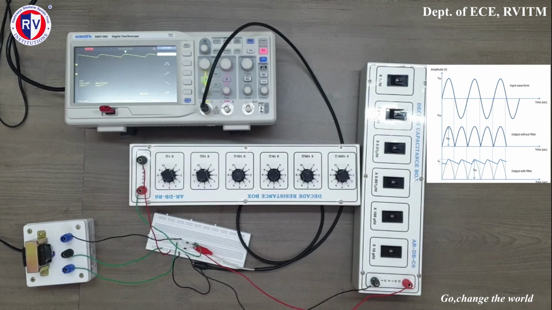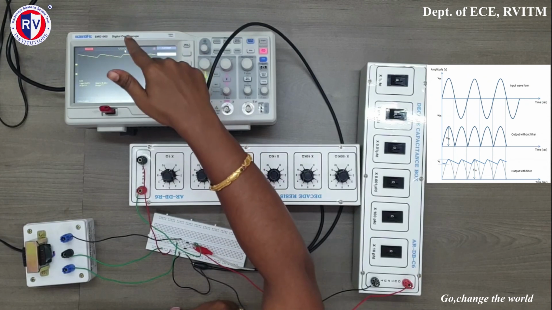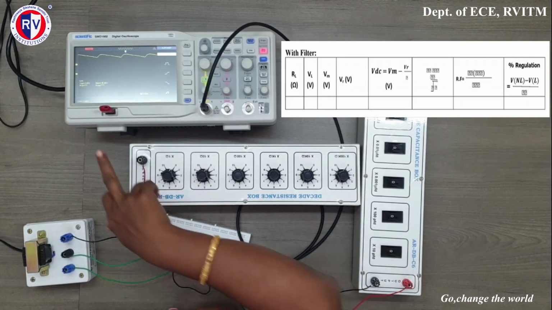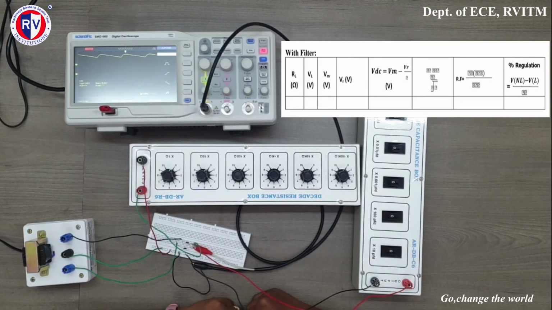So, this is what you get, which is nearing DC. That means the capacitor is just clipping off the peaks of the AC output waveform. So, the rippled DC waveform we can say. It is giving a nearer to a straight line. It is far better than whatever we were getting without the filter, isn't it? So, with the filter, what are the takeaways? You need to first measure the peak to peak voltage, which is already showing you as 3.4 volts.